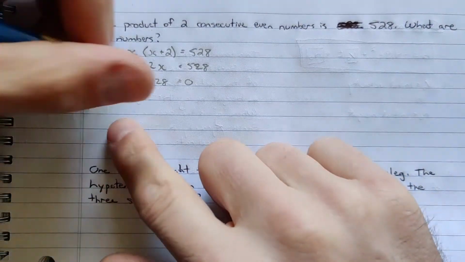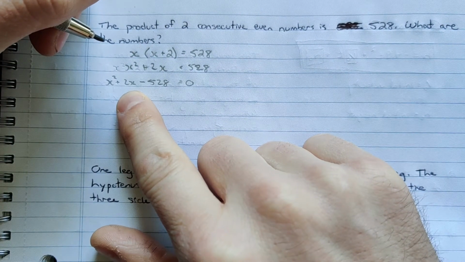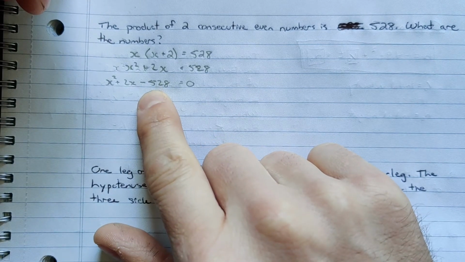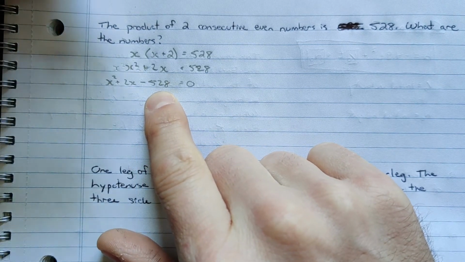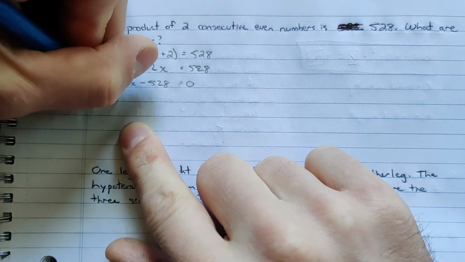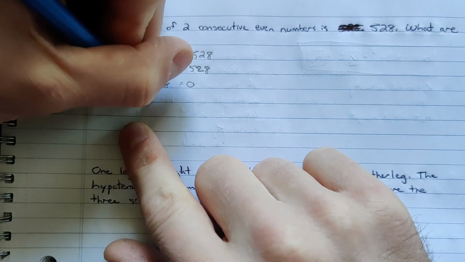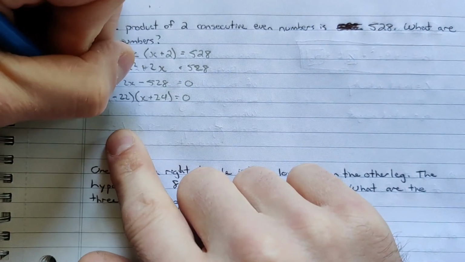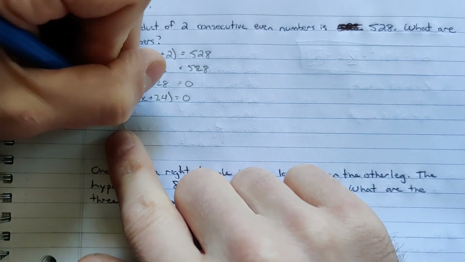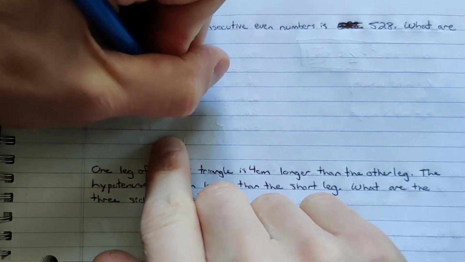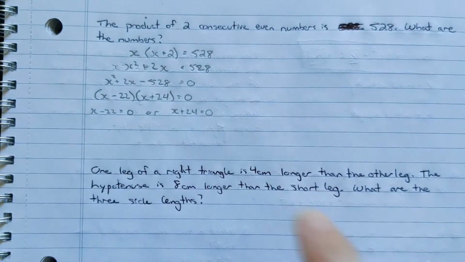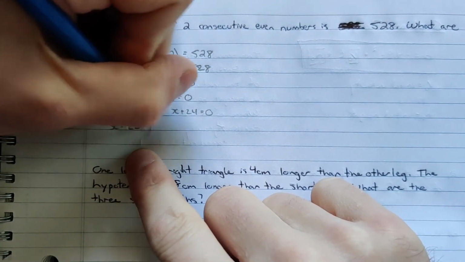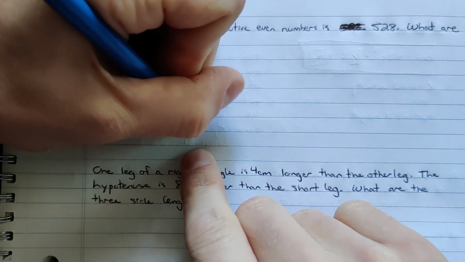But if I test that out, negative 22 and positive 24 will give us 2 when we add them up. Negative 22 times 24 will give us negative 528. So we had x minus 22, x plus 24 equals 0. And then x minus 22 equals 0, or x plus 24 equals 0. So when we go to solve these, x equals 22 or x equals negative 24.